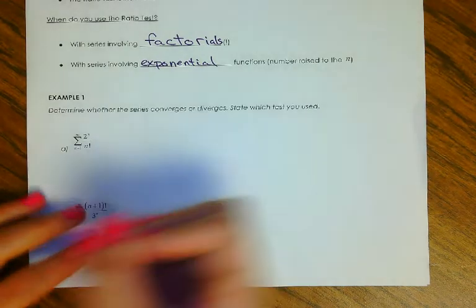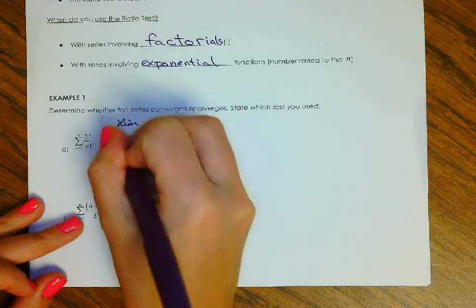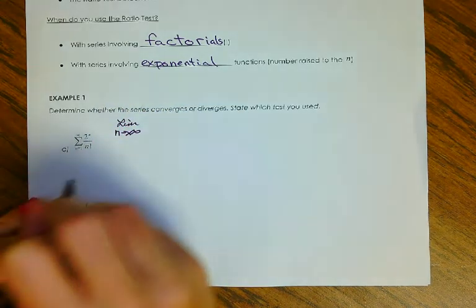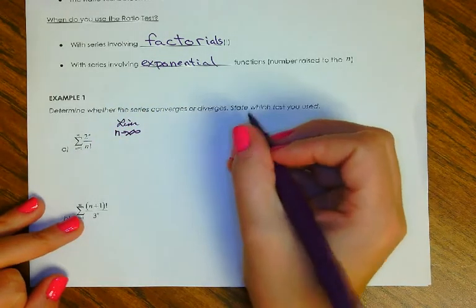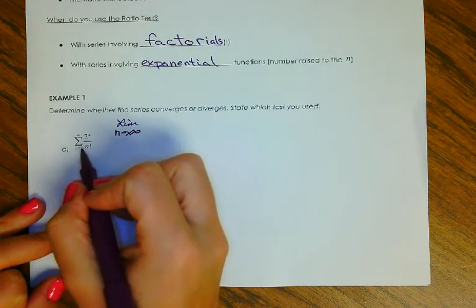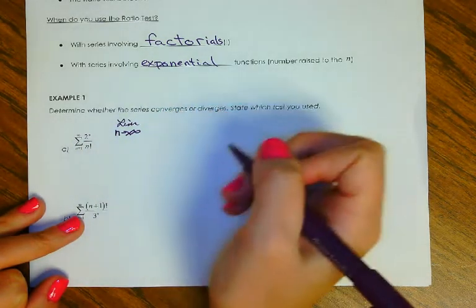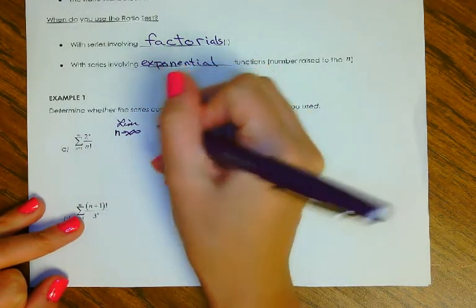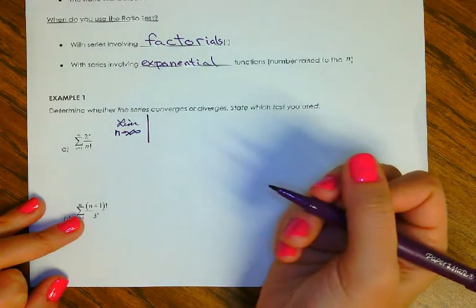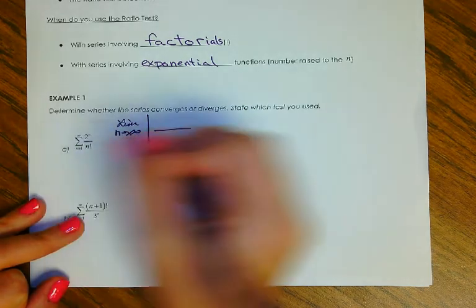as n approaches infinity, and don't write too big here. So I'm going to take the limit as n approaches infinity, and then we have to do the original function plus 1 divided by the original. And notice there were some absolute value bars there. So I'm going to say the limit as n approaches infinity. I'm going to leave myself some space up there, and then it's divided by the original.